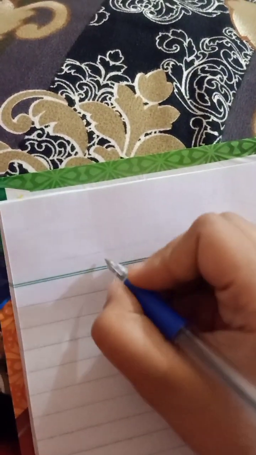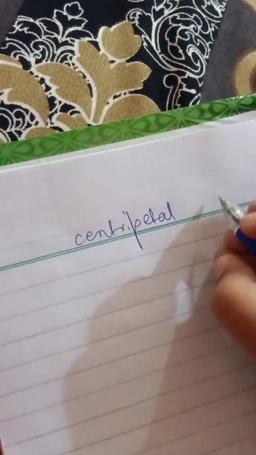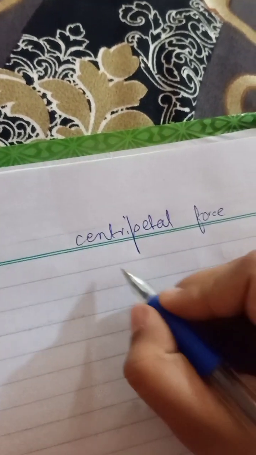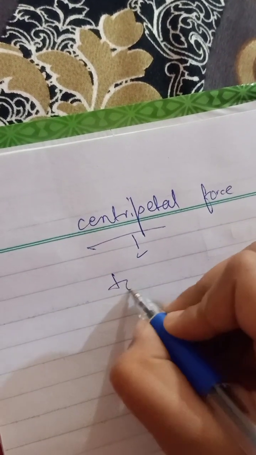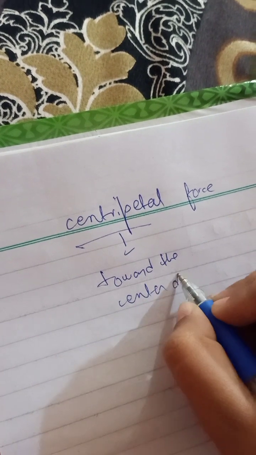So today our next topic is the centripetal force. As you all know, in the previous video we discussed centripetal acceleration, and this is the centripetal force. What does it mean? Centripetal means toward the center of the circle.